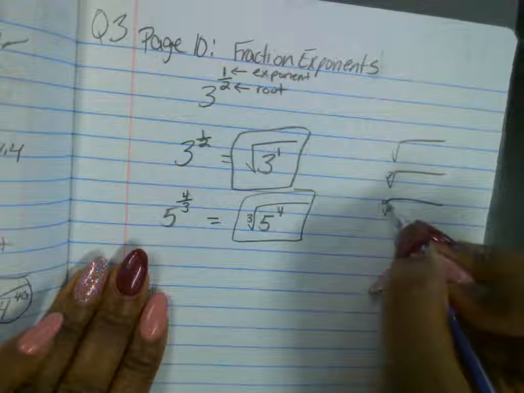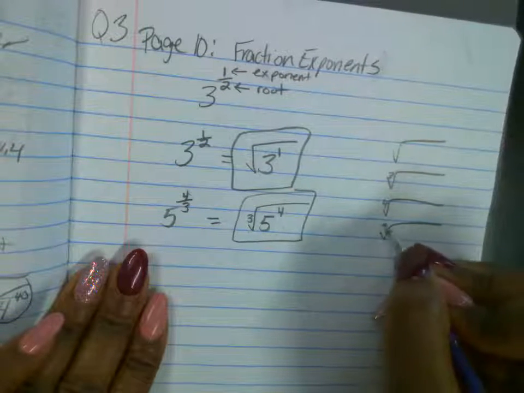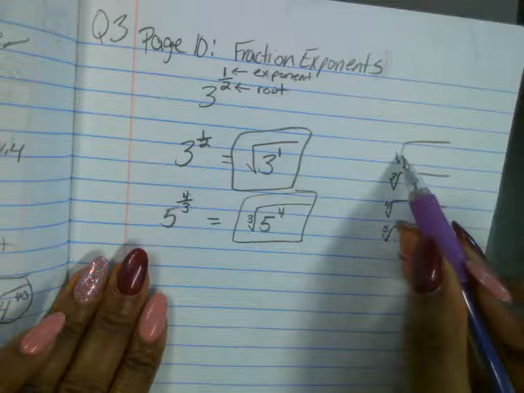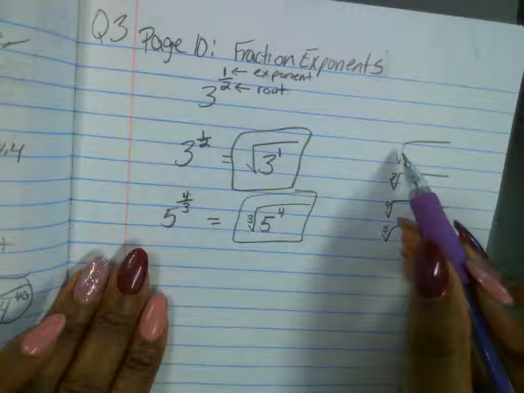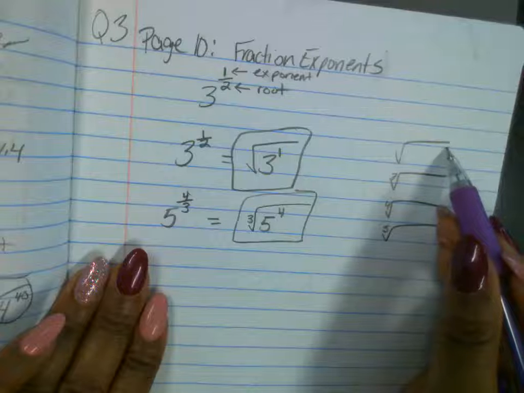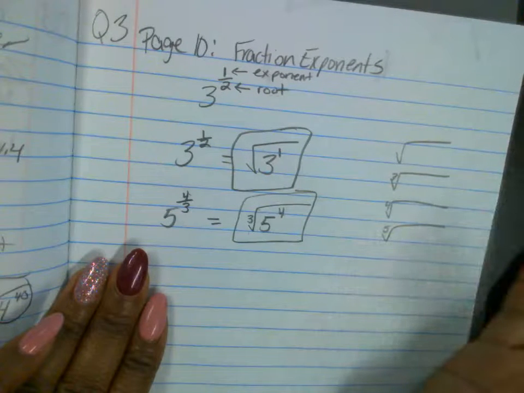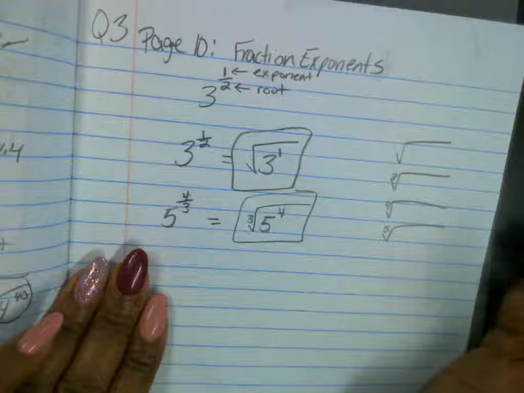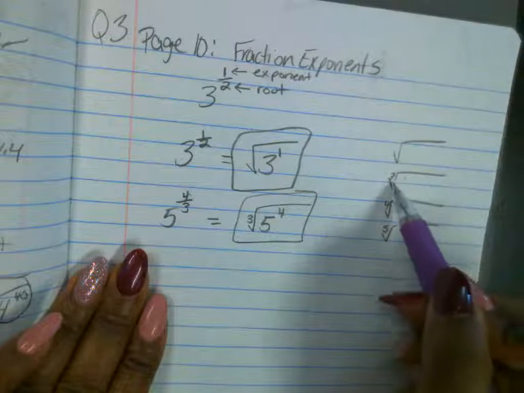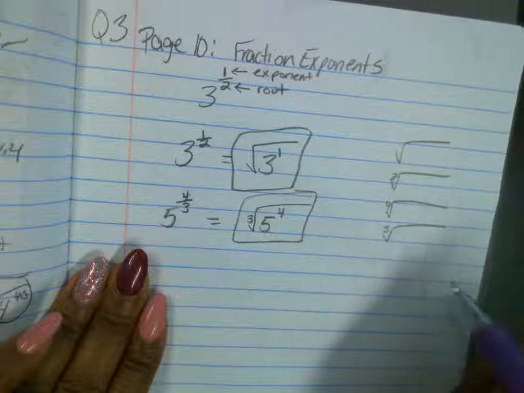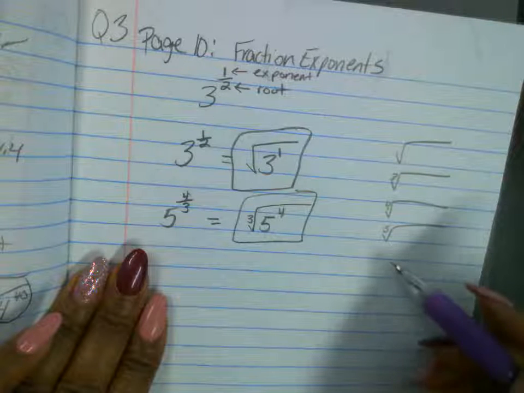Fourth root, you have to put a 4 here. Fifth root, a 5. The only one you don't have to put a number for is 2 because this is automatically square root. There's no such thing as a 1 root because that's the number itself. So it starts with square root, cube root, fourth root, fifth root, sixth root, seventh root, eighth root.